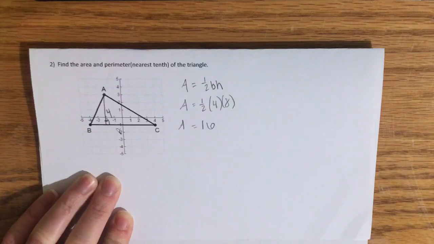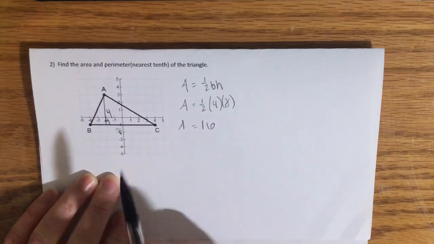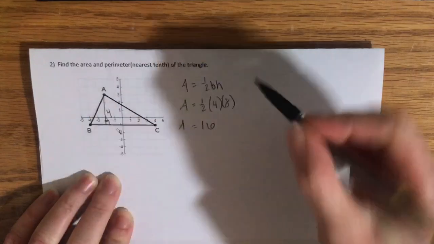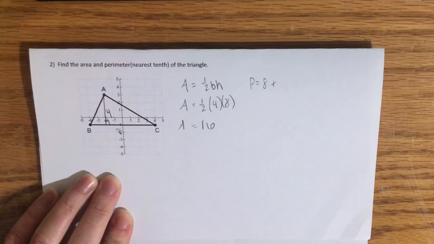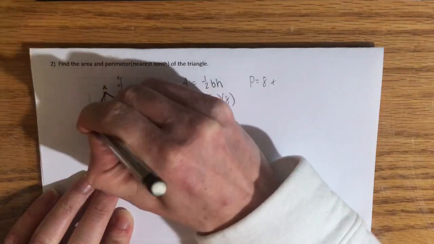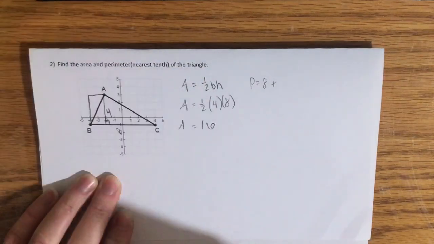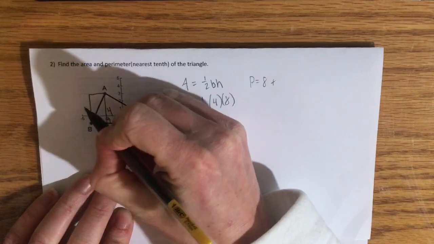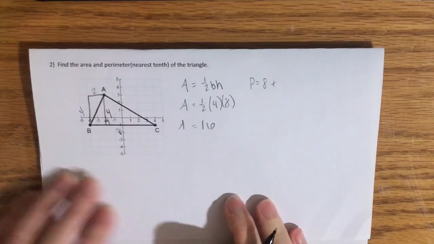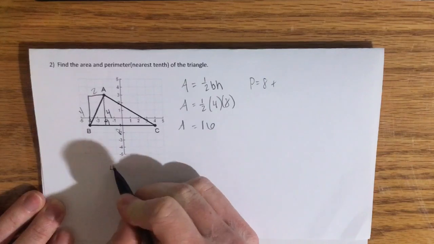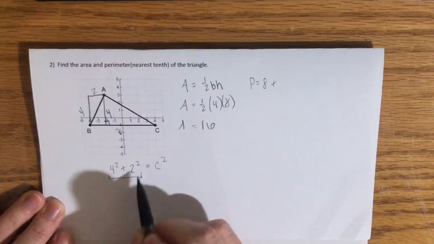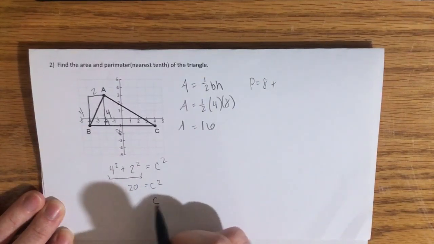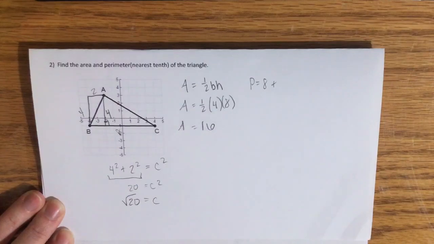The perimeter for this one is a little bit more difficult. This side is 8, that's fine. So I have to do 8 plus, but notice these two sides are diagonal lines. We cannot just count the boxes. So we're going to create a triangle from A to B, and count those boxes: 1, 2, 3, 4, and 1, 2. Then I'm going to do my a squared plus b squared equals c squared. 4 squared plus 2 squared is 20. So that means c is equal to the square root of 20.